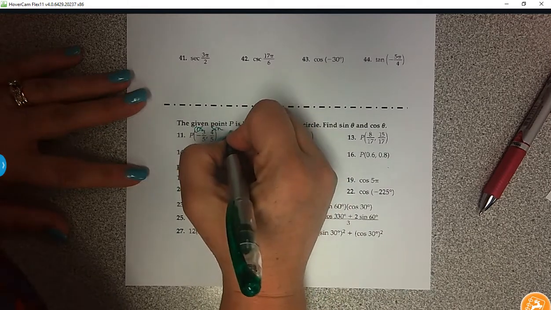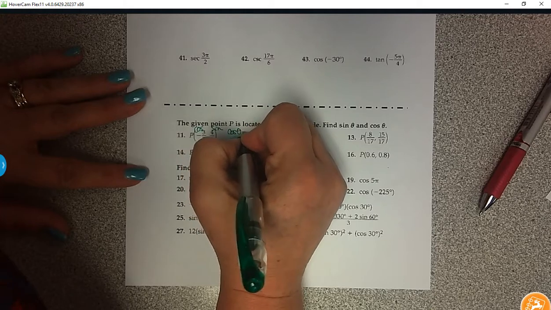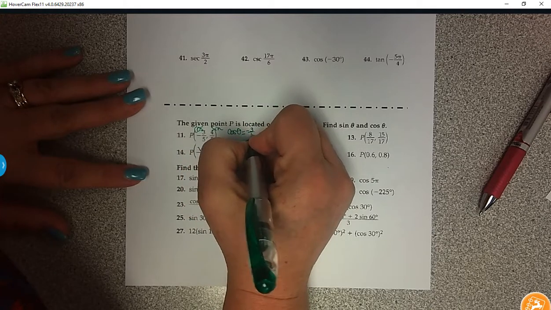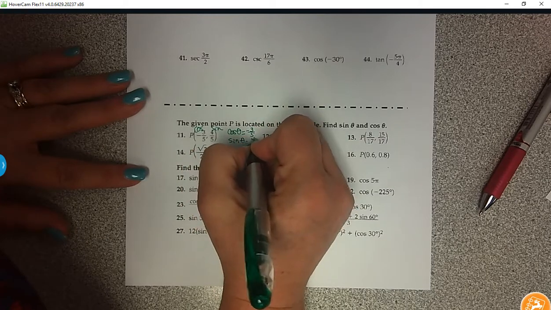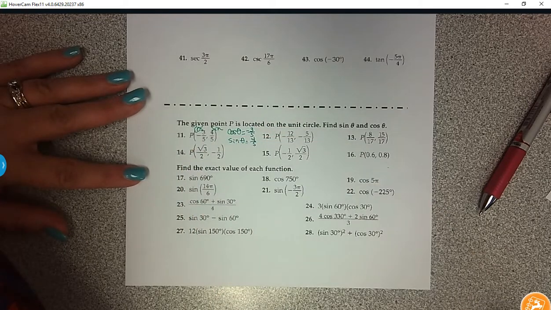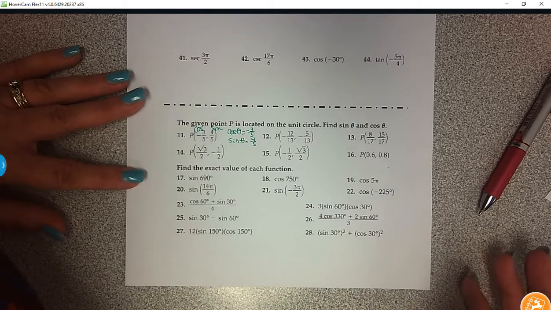So I know that cosine theta is negative 3/5, and sine theta is 4/5. No, those aren't the values we're used to seeing, but we didn't put every single angle possible on the unit circle. We just did specific ones. We did the standard angles. Okay?